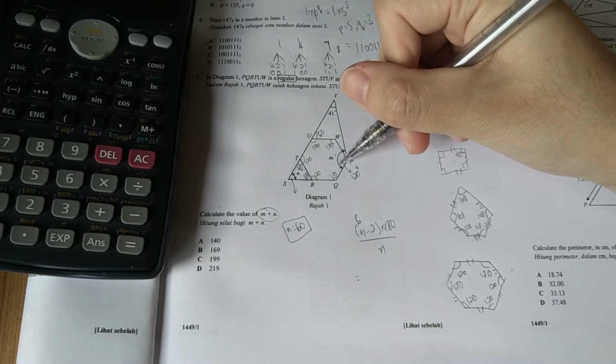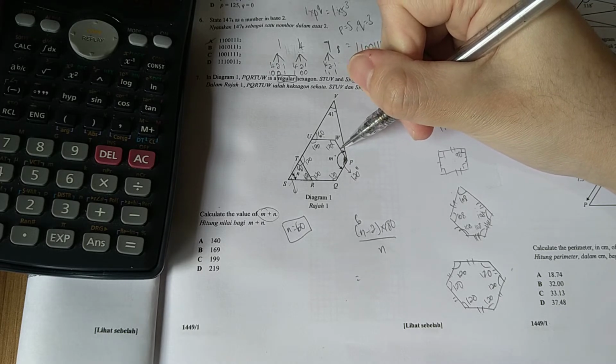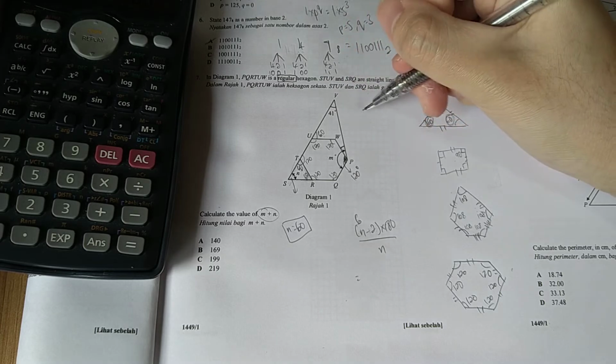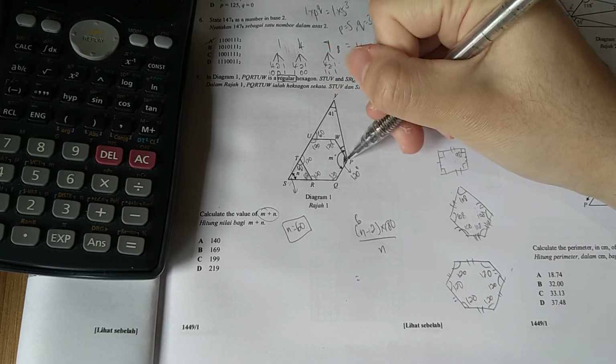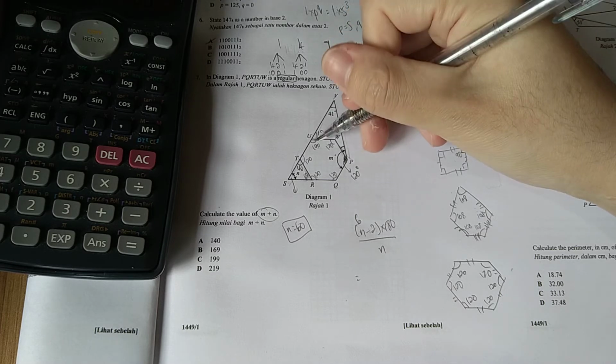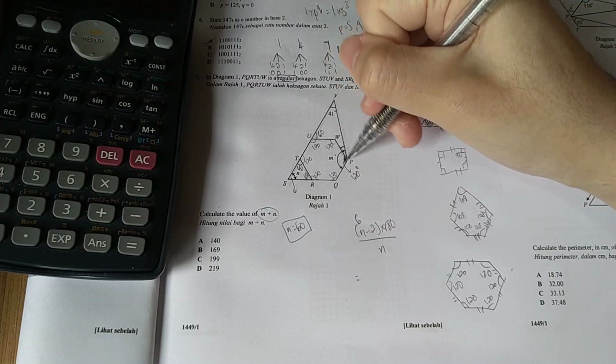M is like 120 plus the small angle here. Can you see the small angle here? And how to find the small angle here? You need to use the shape up here. You need to use this quadrilateral to help you. Can you see why I call it quadrilateral? Because there's 4 sides. So you need to use this shape to help you.